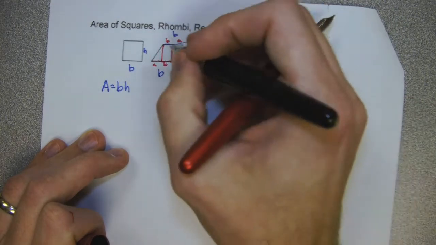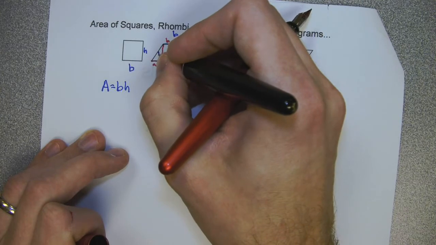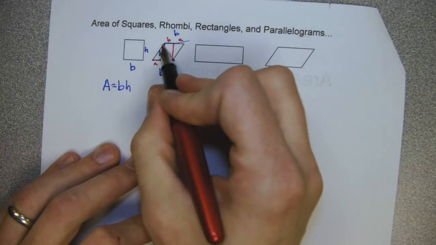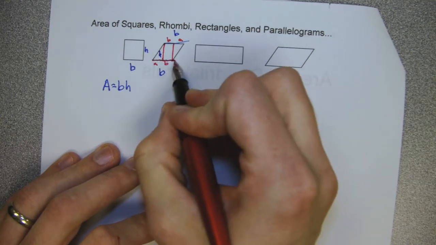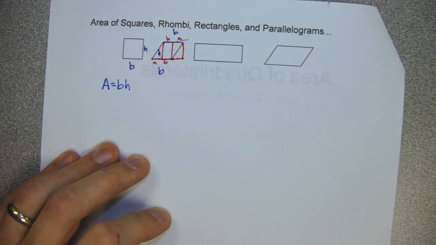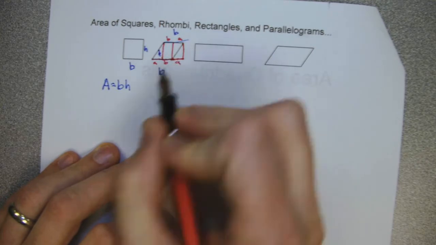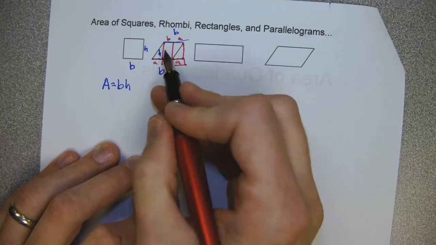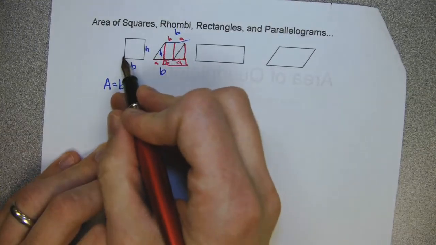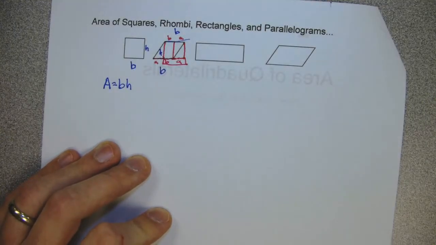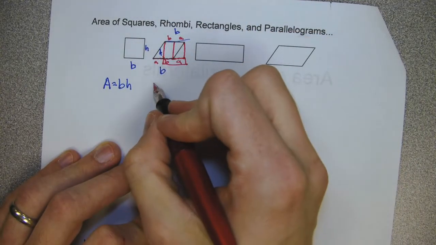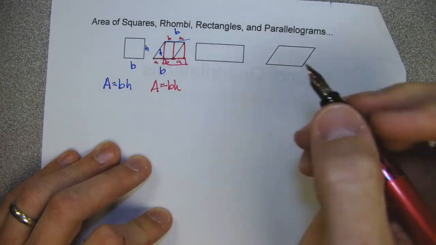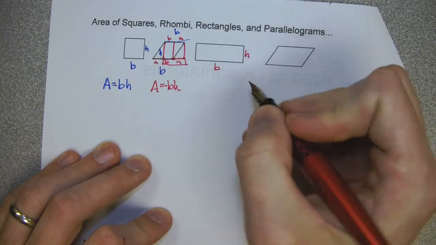And then the last thing we need, of course, is the height. And notice the height's the same no matter where we are. So just because we've got triangles here, I could move this triangle, put it right over here, and notice it's still B and A, same distances. So the entire base times the height. In other words, we can take that rhombus, transform it into a square or rectangle, and we're good to go. So for here, same area formula, still base times height. Rectangles, same way, base times height.